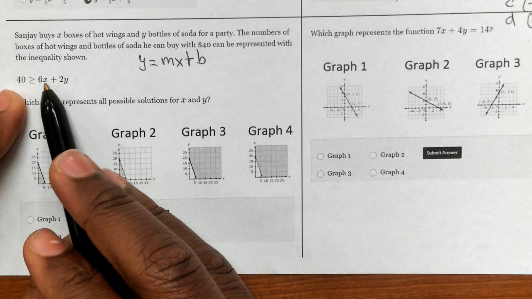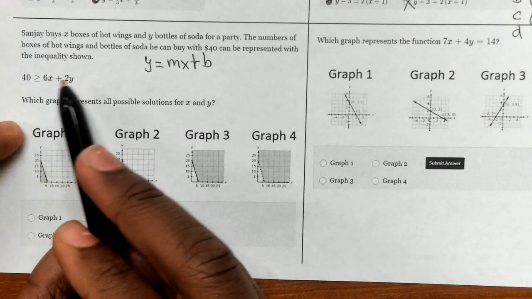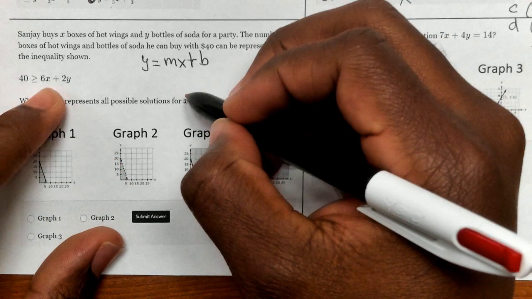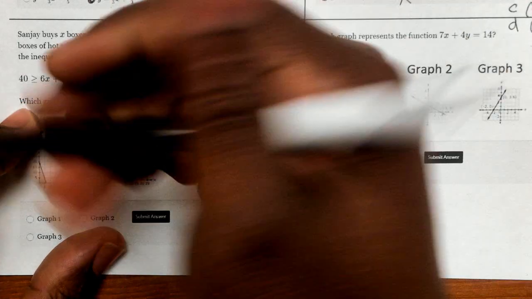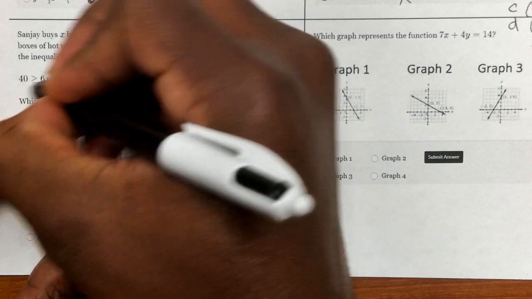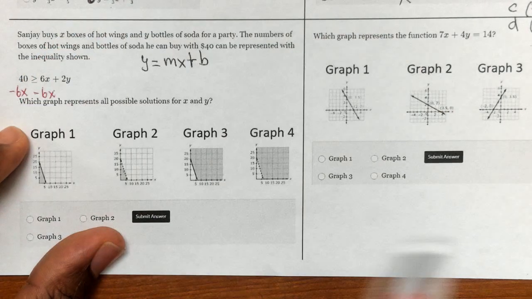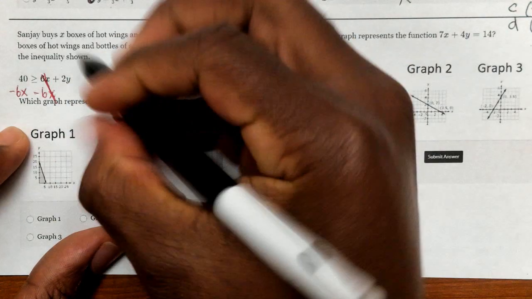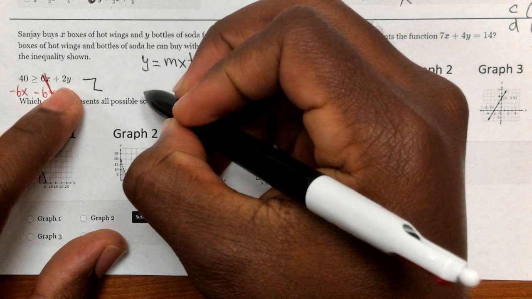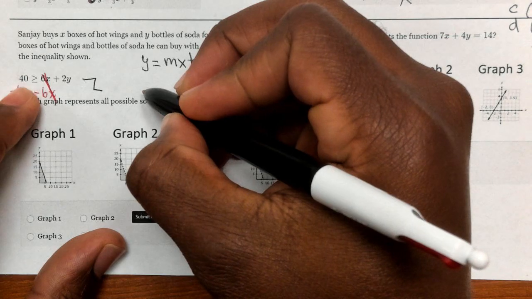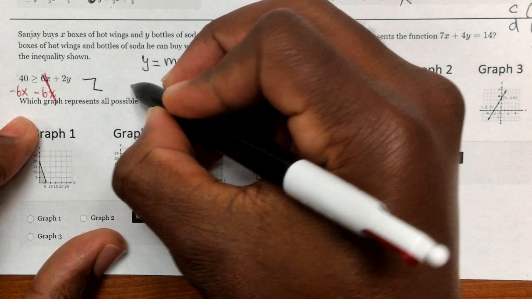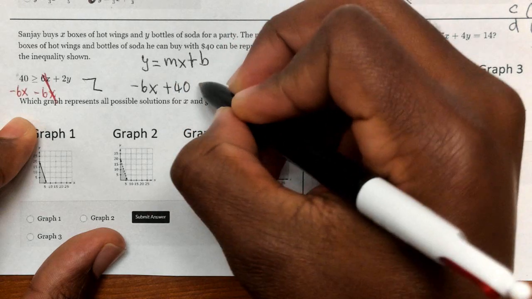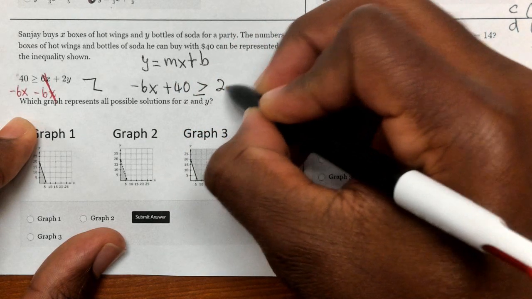So to do that, I'm going to move the x to the other side, and I'm going to try to move this y over there too, okay? So to move this x to the other side, I would subtract 6x on both sides of the equation, okay? This will get canceled, and now, we can't subtract 6x from +40, so I would have -6x and a +40 is greater than or equal to 2y.